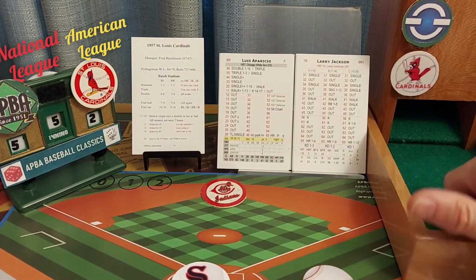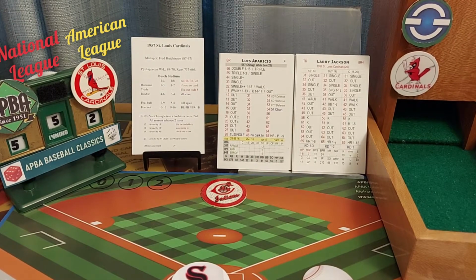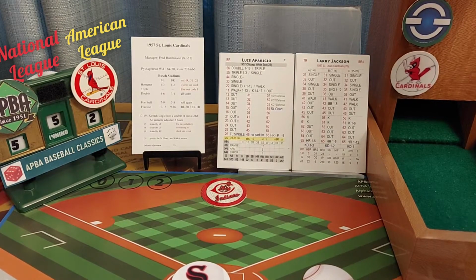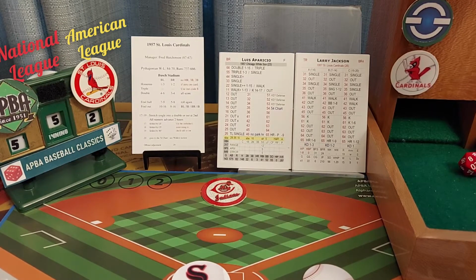Aparicio comes to bat. Could sacrifice the runner at third. There's already one out, though, so I will not do that. 1-3 is an out.